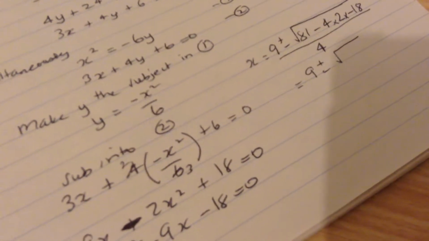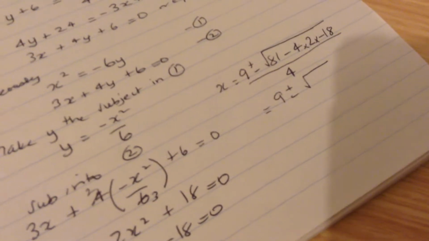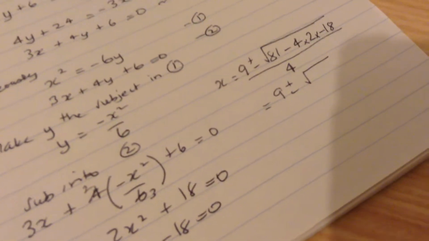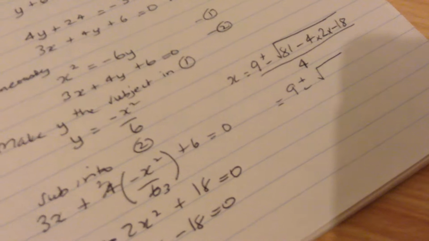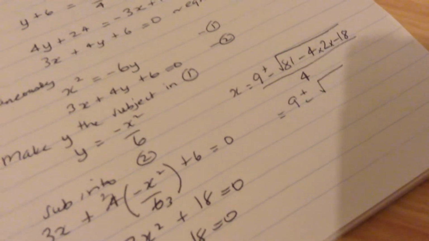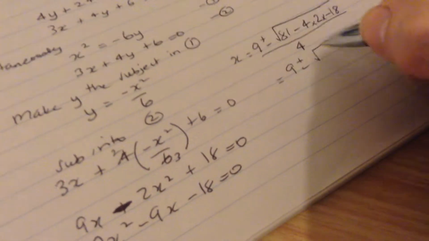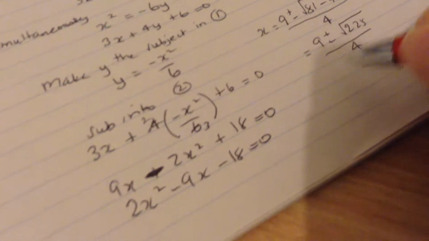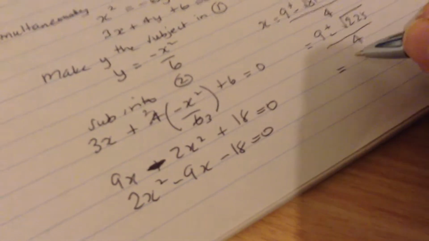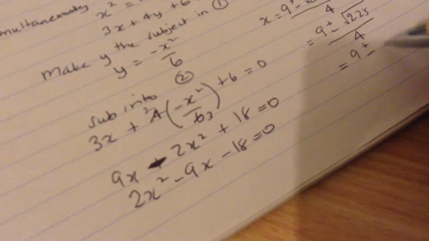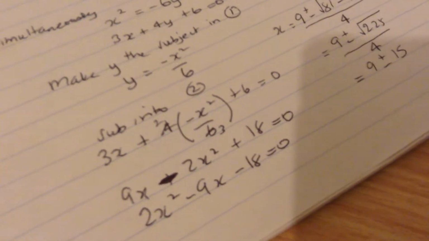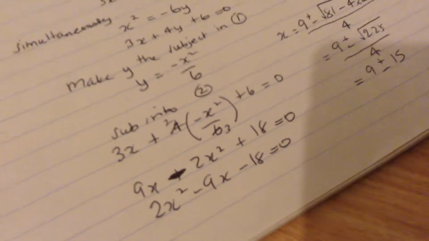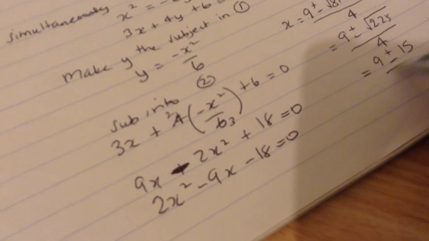I'm sure it becomes 225. I'll check that though: 81 minus 4 times 2 times minus 18 is equal to 225. That's a lovely number, a perfect square. The square root of 225 is 15. So we go 9 plus or minus 15, all over 4.